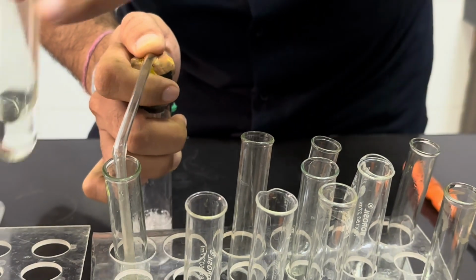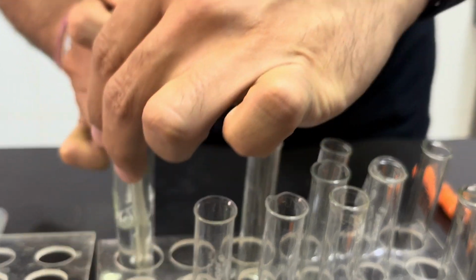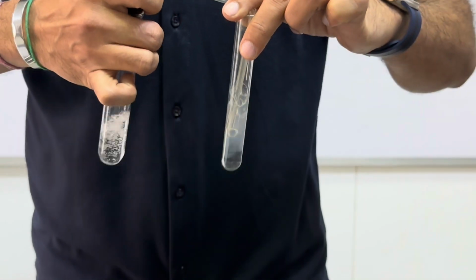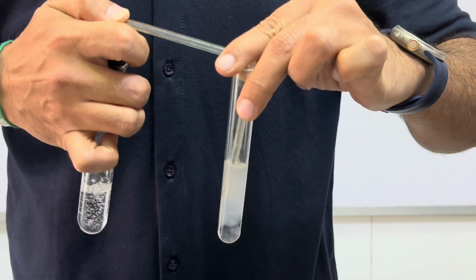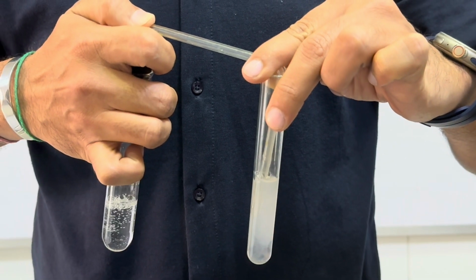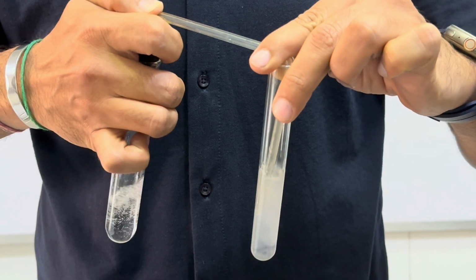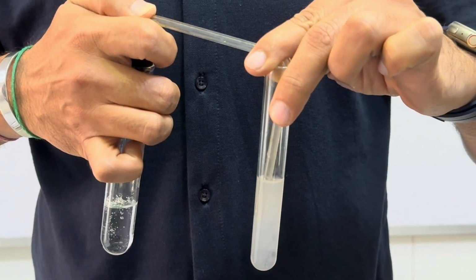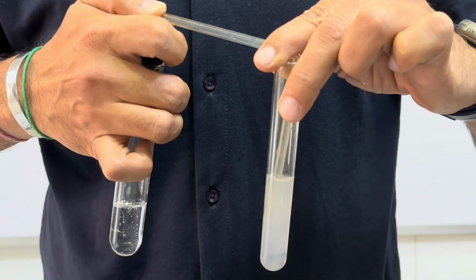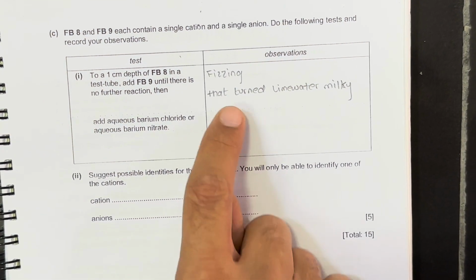So we can see bubbling and the liberated gas is coming into the tube, which is turning the contents milky white. The transparent solution became milky white, confirming that the gas is carbon dioxide. So we will record this observation. Now we have recorded this observation.